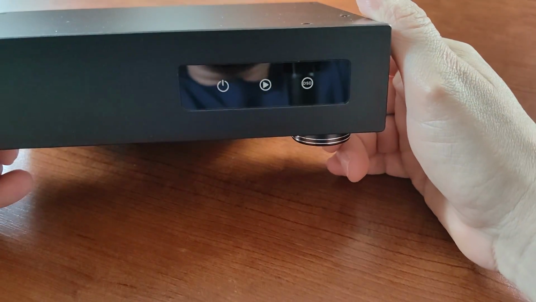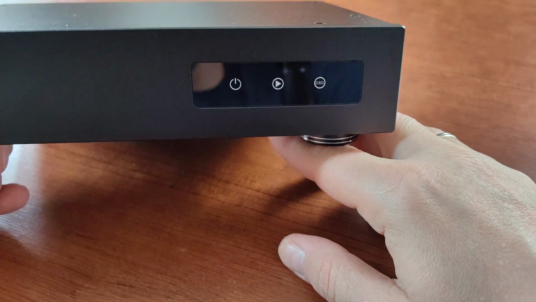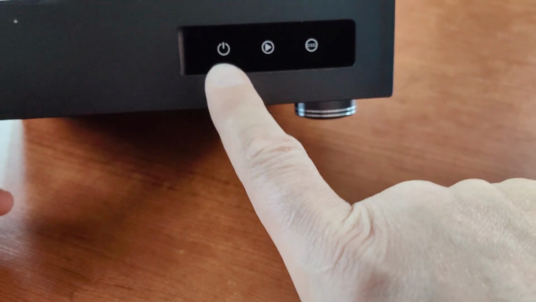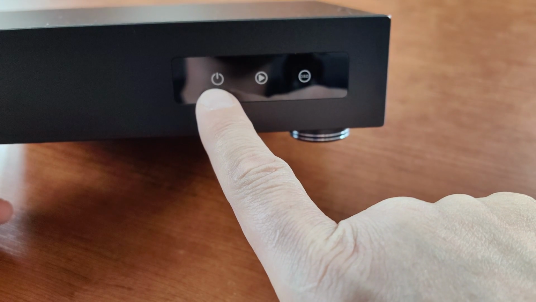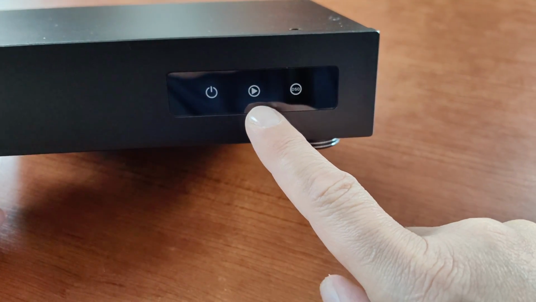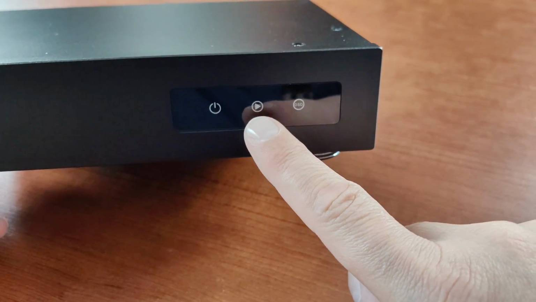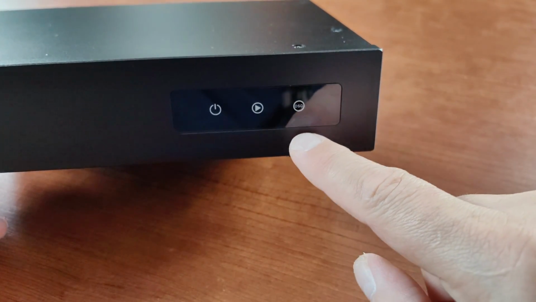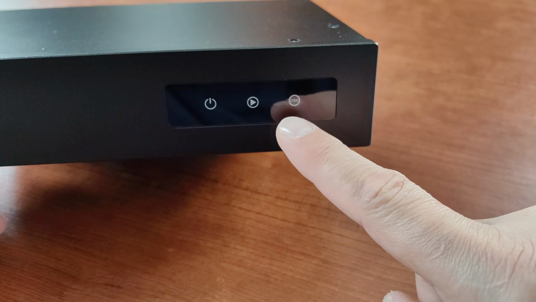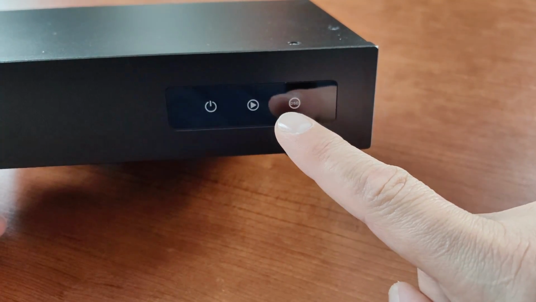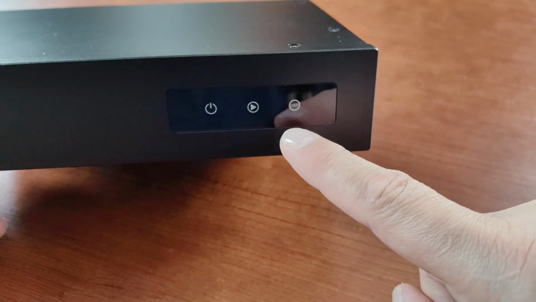Okay, we have three LEDs in front. The first one shows us the device is powered on. The second one shows that it's currently playing some music, that it's streaming the data through the device. And the last one informs us about a DSD stream being played.